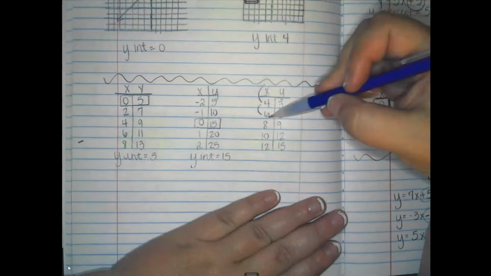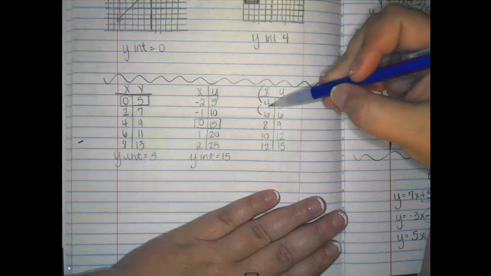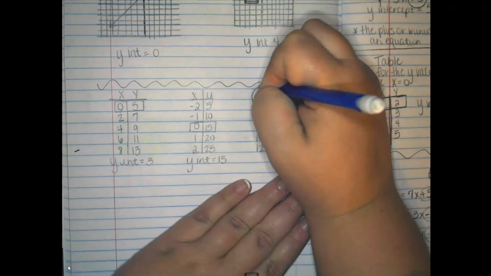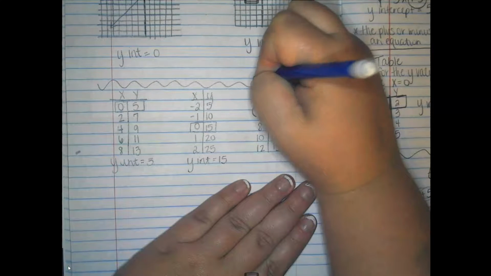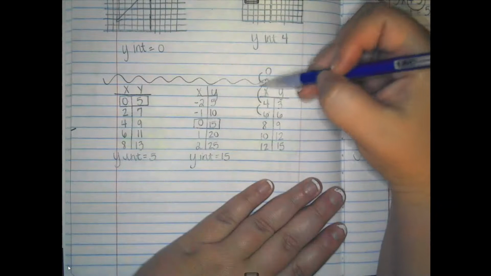So these are going by 2's. So 8 minus 2 is 6. 6 minus 2 is 4. 4 minus 2 is 2. 2 minus 2 is 0. Okay, so I had to do 2 leaps.